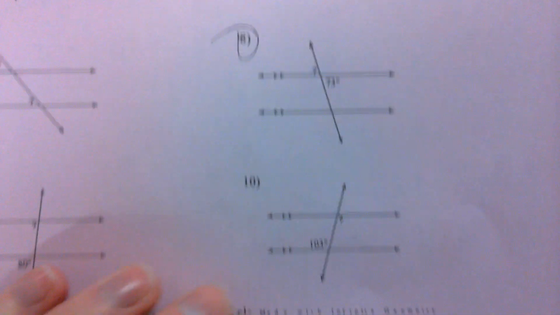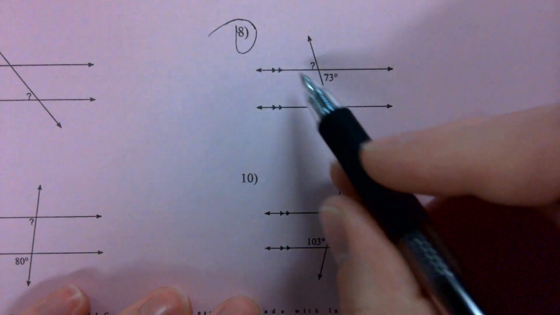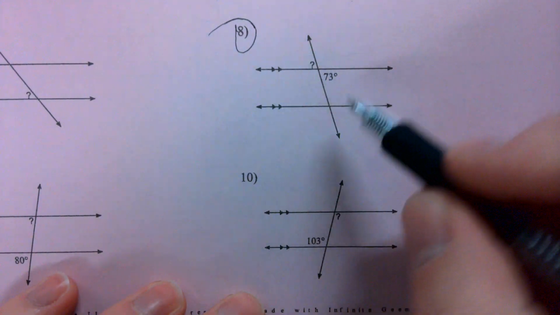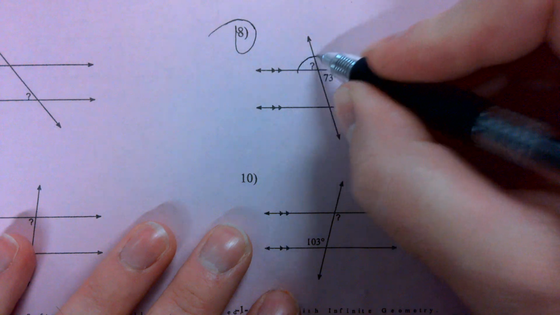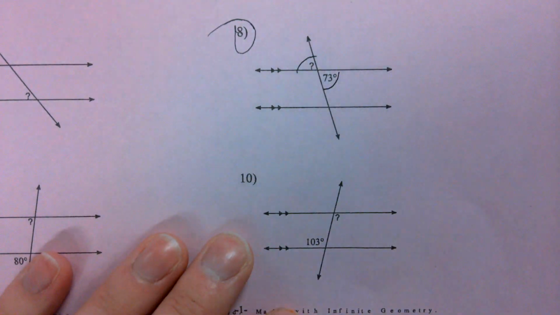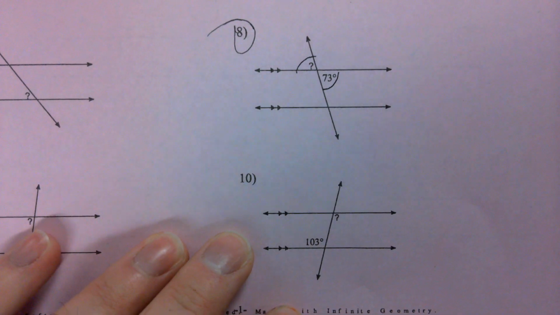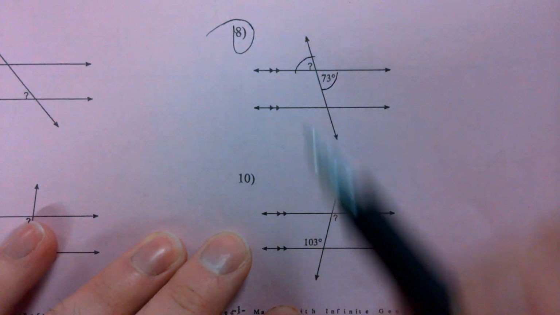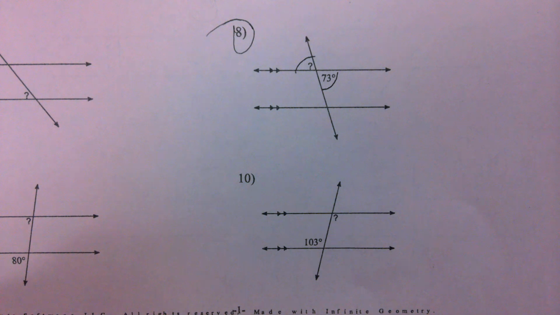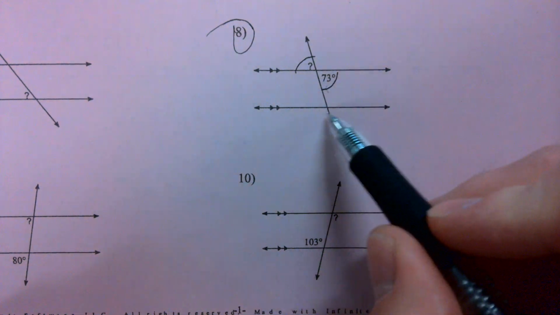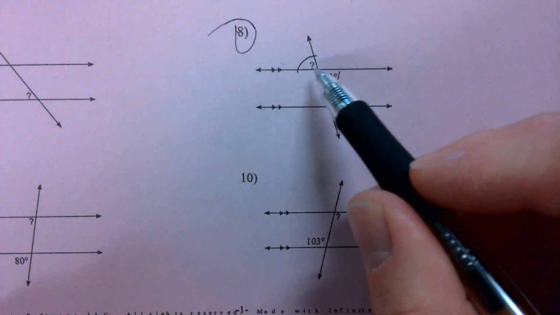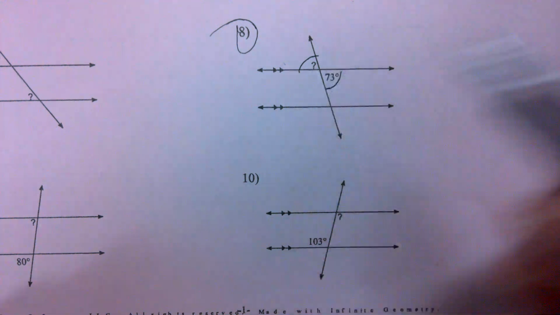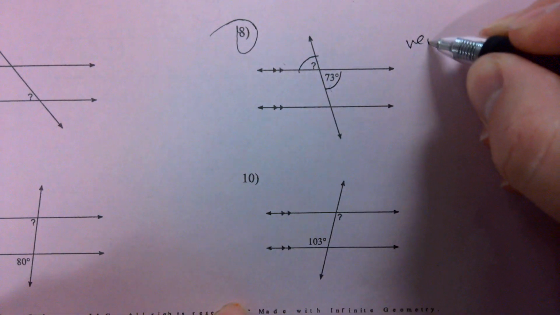All right, number 8. I've got a question mark here, 73 right there. If I do my little angle arcs, we can ask ourselves our two questions. Are these interior or exterior angles? Both. 73 is on the interior. Question mark is on the exterior. So these are vertical angles.